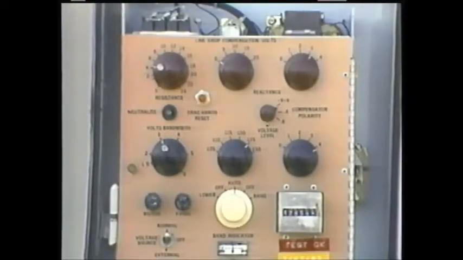Inside the panel is an analog computer. The computer is programmed to respond to changes in line voltage and cause the regulator to increase or decrease the value of the regulated voltage within a specified range of values.